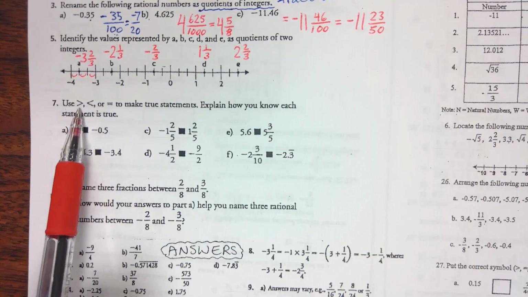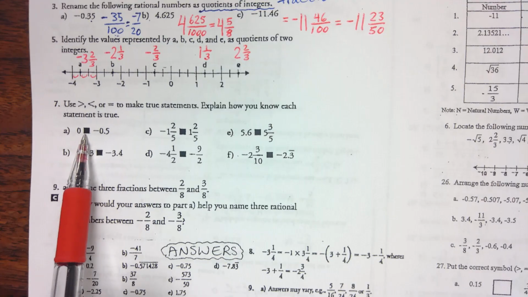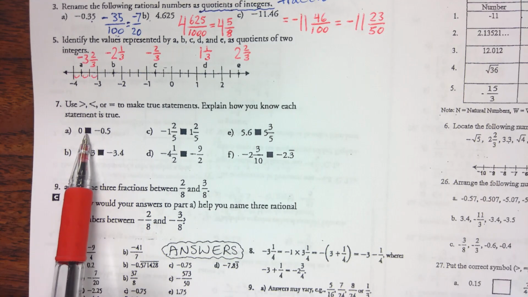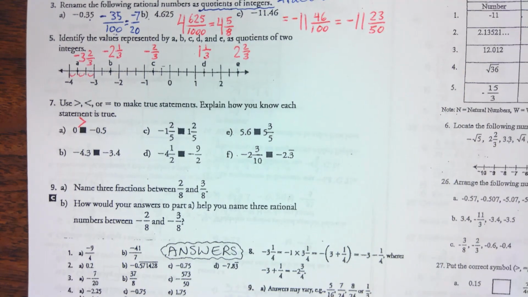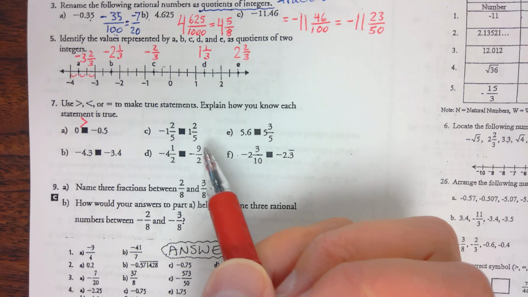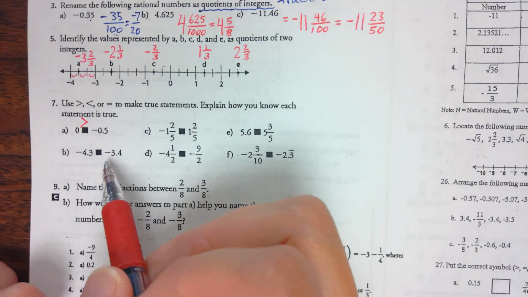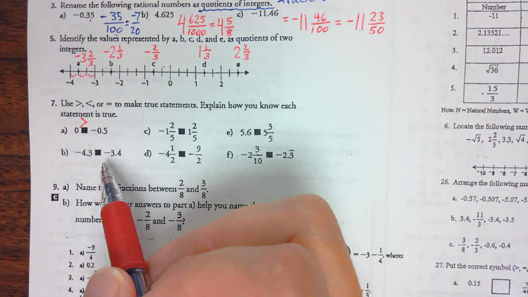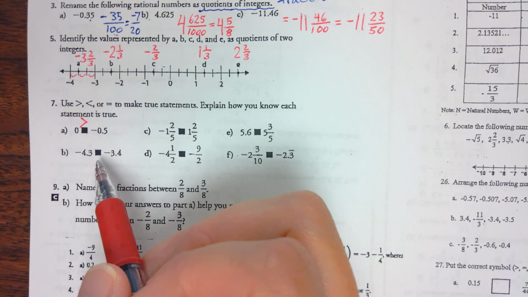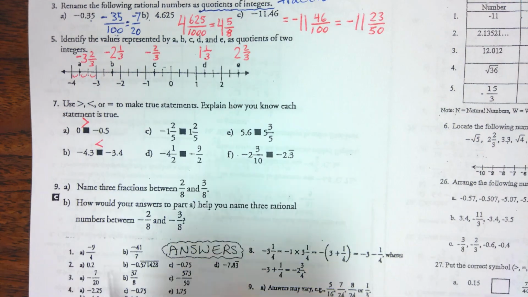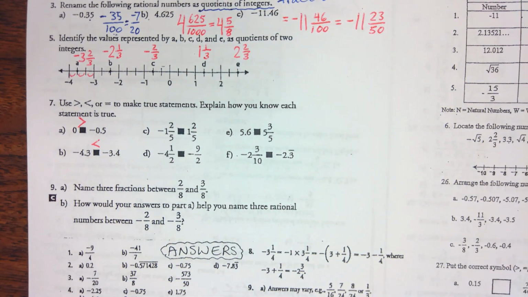This one, use greater than, less than, or equal sign to make each statement true. A positive number is always greater than a negative number. B, negative 4.3 and negative 3.4. Which one is greater? Eric? Negative 3.4 is greater. Some people mix up the direction of the sign.